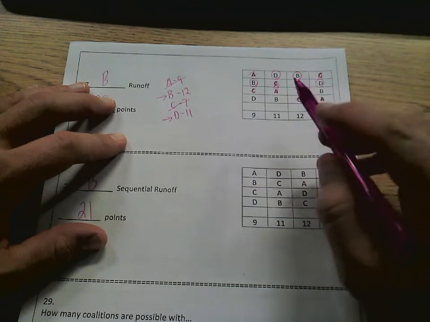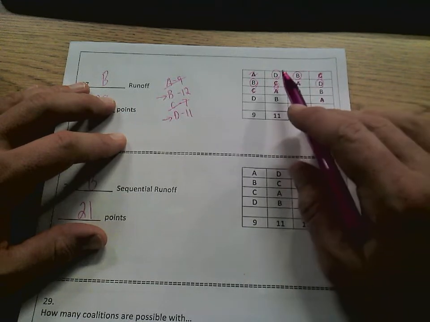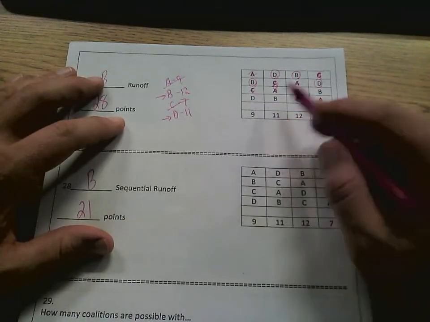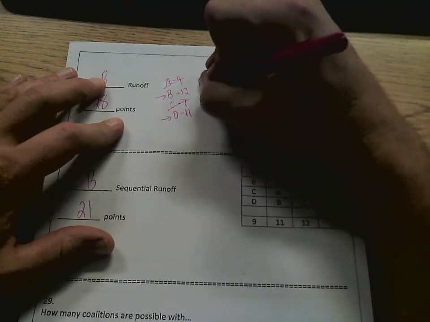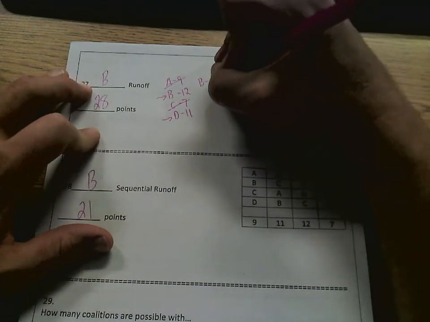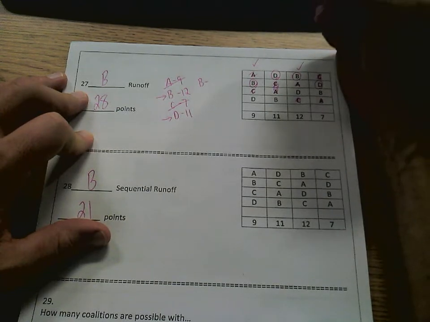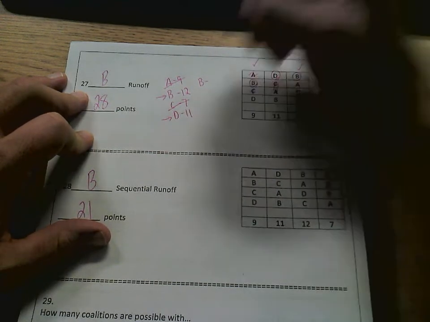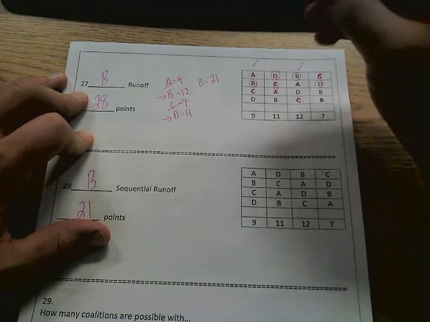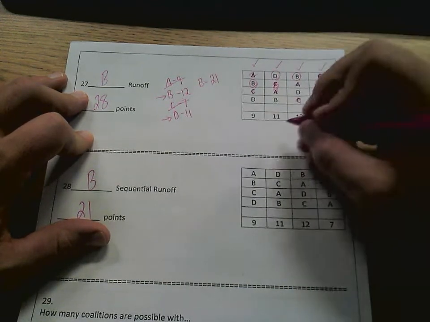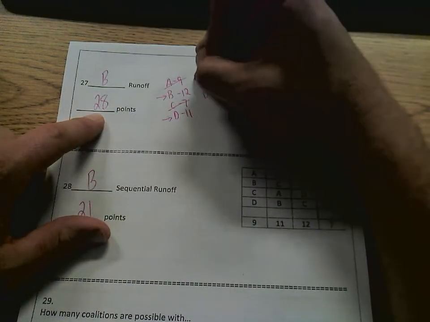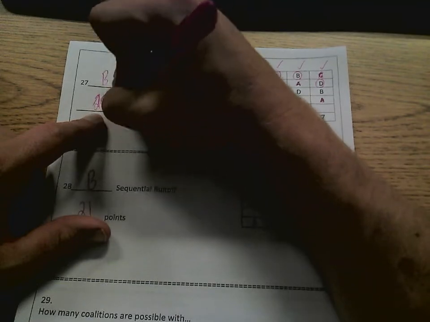So now we just combine everything. Now, don't say it was a tie. Don't say, well, B won two columns and D won 2 columns, so it's a tie. No, remember, every column is weighted differently. So B won this column and this column. That's a grand total of 21 votes. D won this column and this column, a grand total of 18. The answer: B won with 21 votes. Sorry about that.